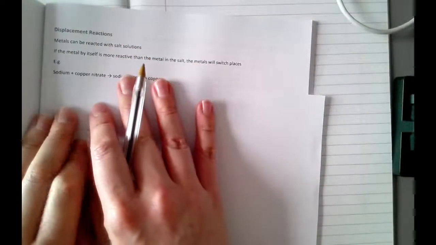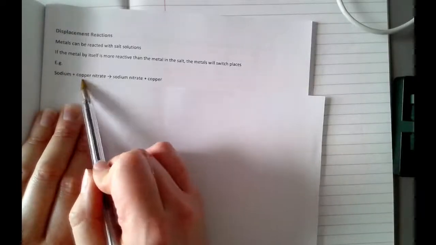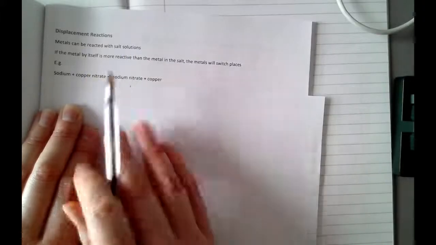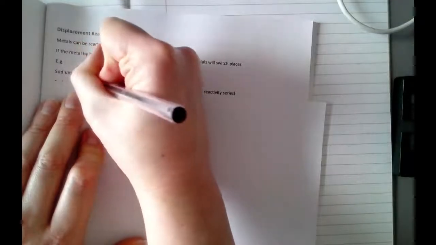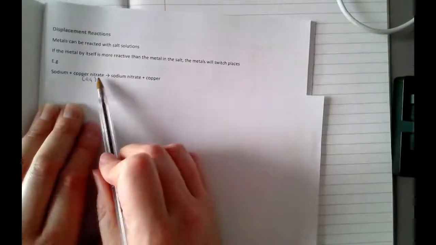And again, the easiest way to show these is just to give you an example. So here I've got my metal, sodium, and my salt solution is copper nitrate. Because it's a solution, this would be a salt dissolved in water. If I were to add a state symbol to copper nitrate, it would be (aq). It's a solution. So I take my metal, sodium, and I add it to copper nitrate.